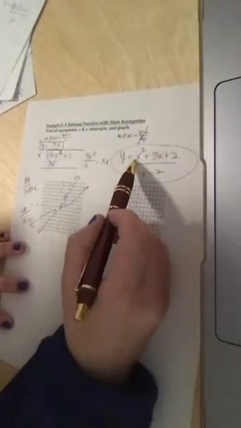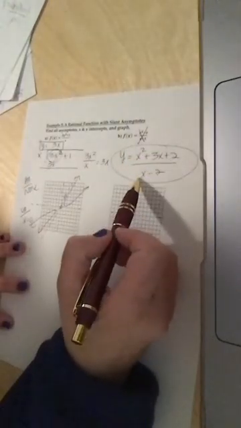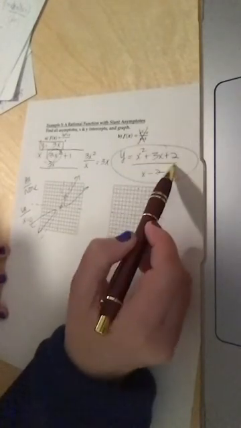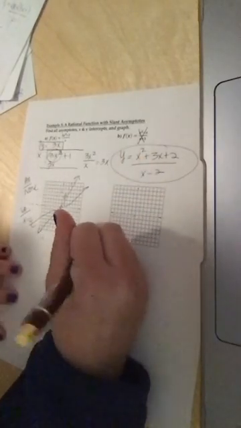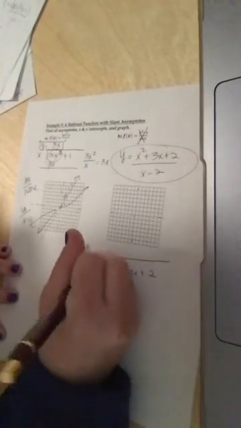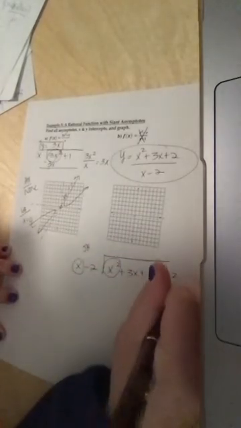I want you to change the problem for B to y equals x squared plus 3x plus 2 over x minus 2. If you want to put it in your calculator, parentheses on top divided by parentheses on bottom. Okay, so for our slant asymptote, we're going to do long division. So we'll do x squared plus 3x plus 2 divided by x minus 2. So leading term divided by leading term. So x squared divided by x is equal to x. So we'll put that on top.